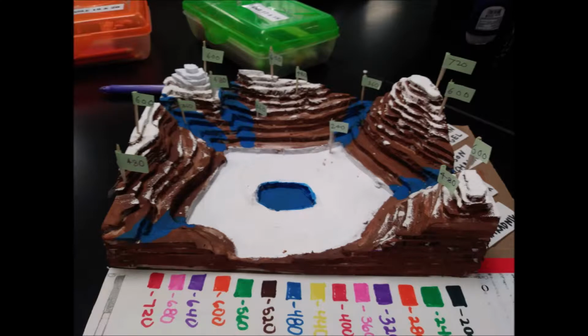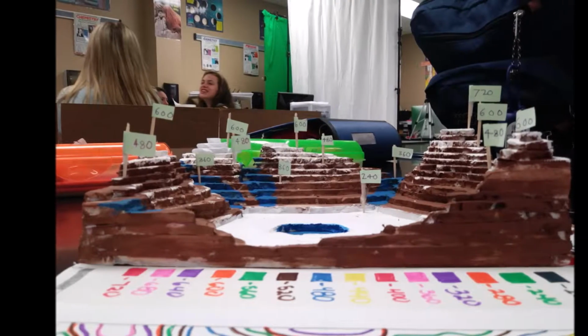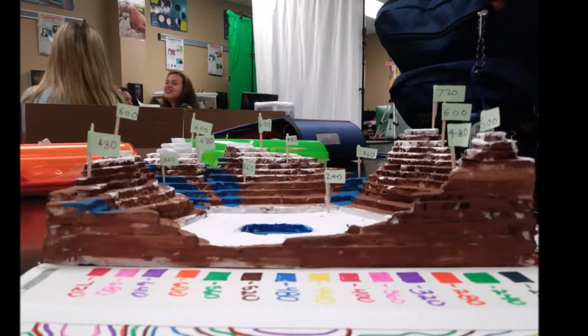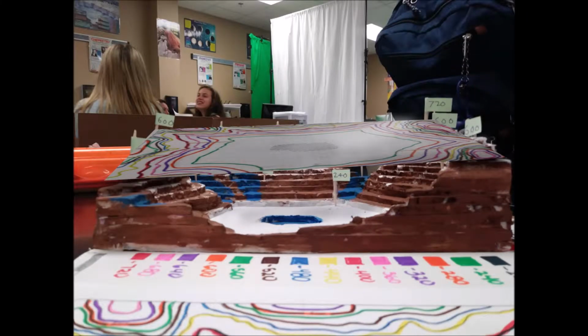Oh, and here is a photo of our model. I would say it looks pretty good if I do say so myself, because our skilled model workers worked really hard on that. Also, here's a top view and a front view, which, well, that's our side view picture because the front could count as a side, I guess. And here's a picture of our map on top of our model, so you can see that our model is correct.